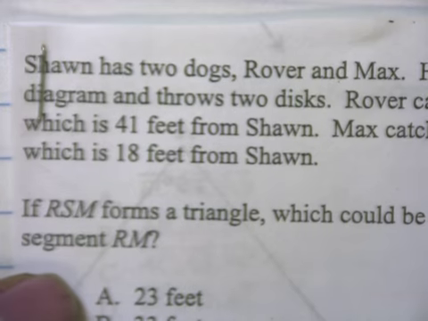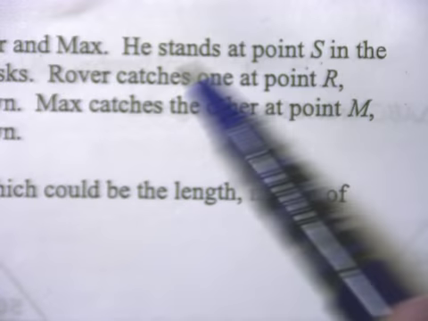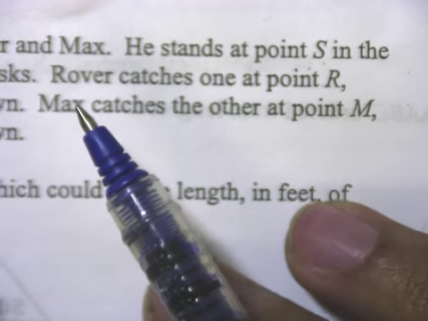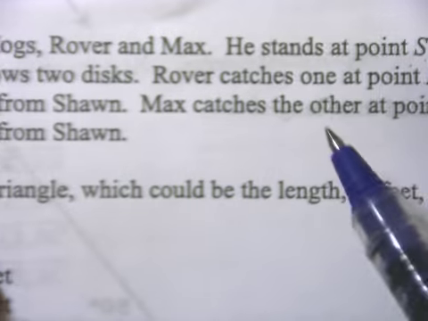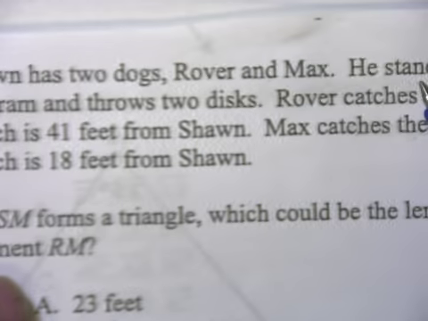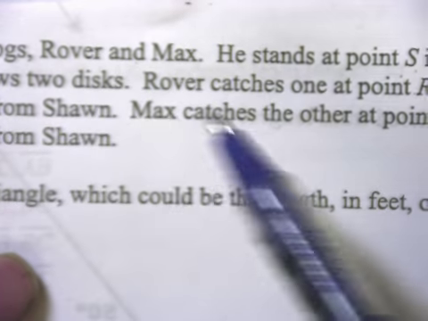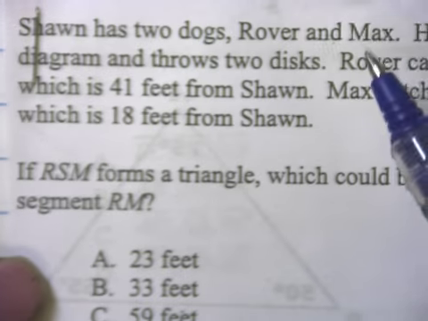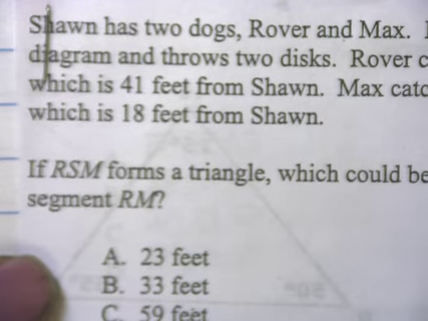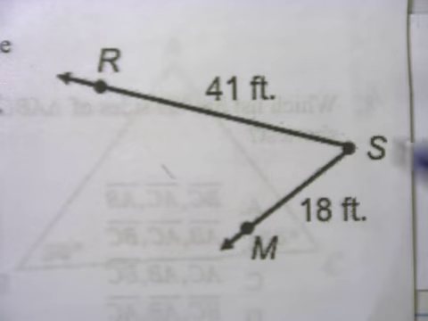The first question says that Sean has 2 dogs and they give us their names. And they tell us that he stands at point S in the diagram and that he throws 2 sticks. And then they tell us that Rover catches one at a point R, which is 41 feet away from Sean, and then Max catches the other at point M, which is 18 feet from Sean. And then here is our diagram.